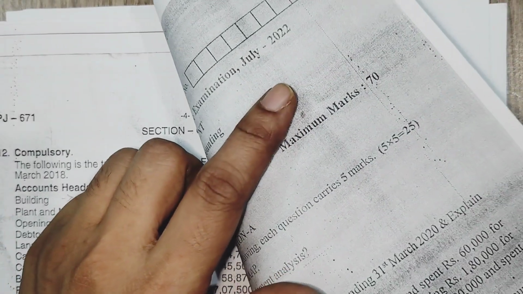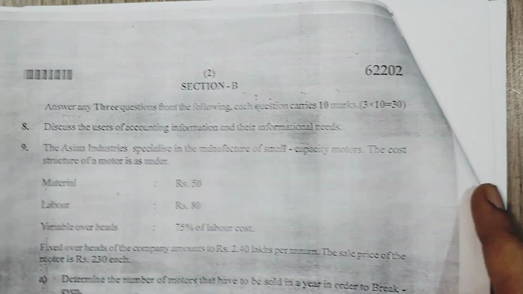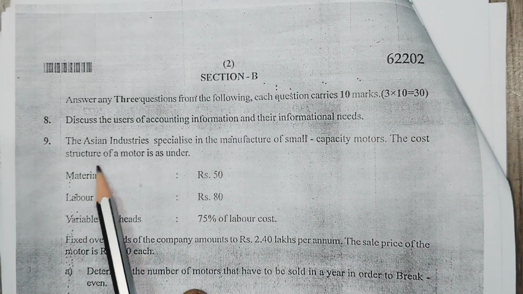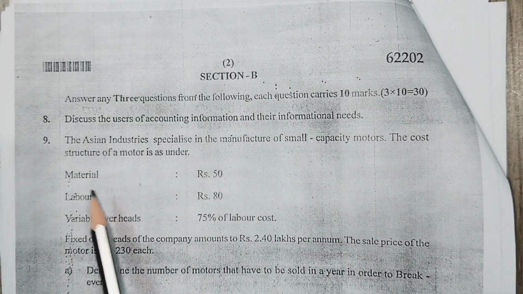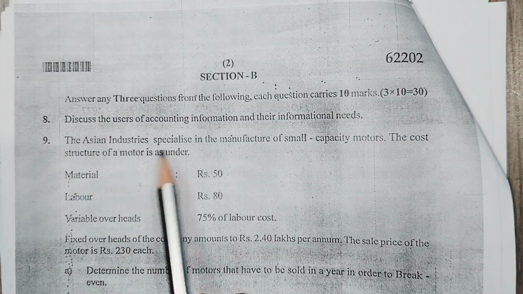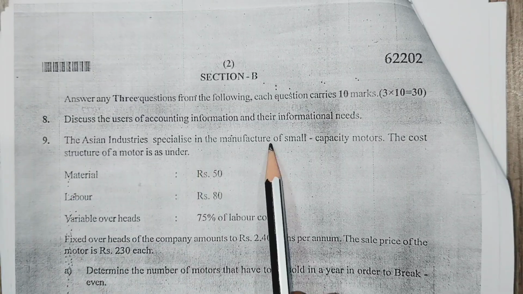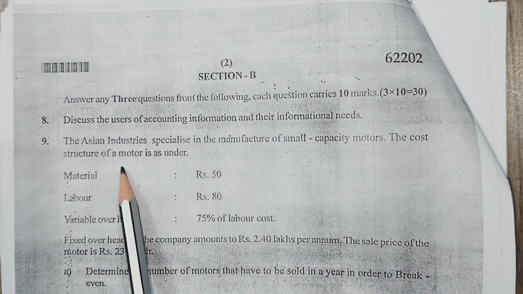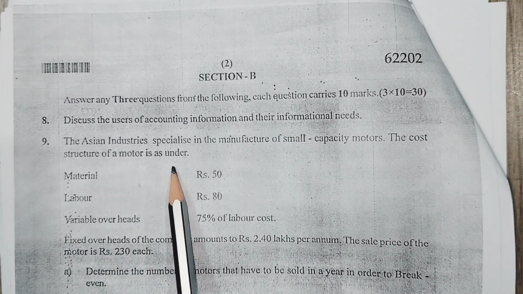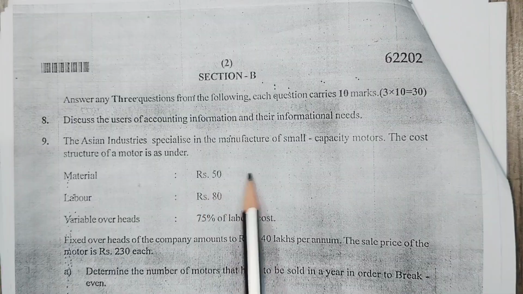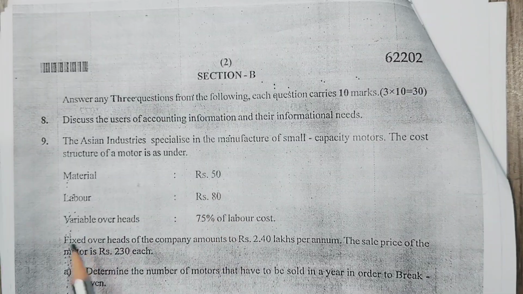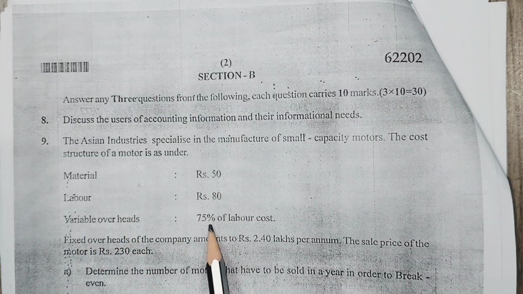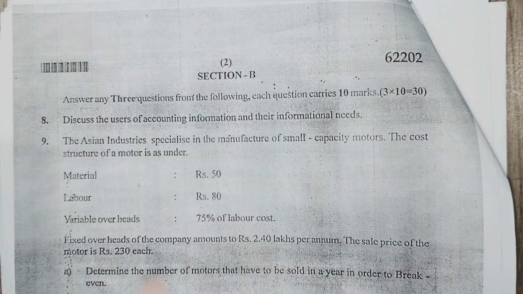Let us solve the 2022 question paper of BCU MBA, question number 9, section B. The Asian industry specializes in the manufacture of small capacity motors. The cost structure of motor is as under: material rupees 50, labor rupees 80, variable overhead 75% of labor cost.